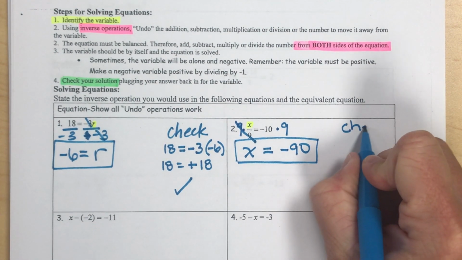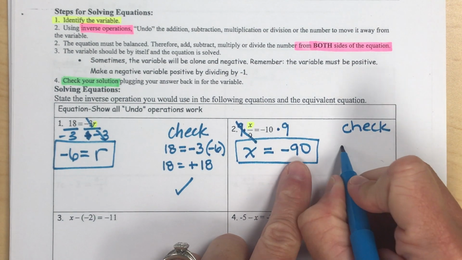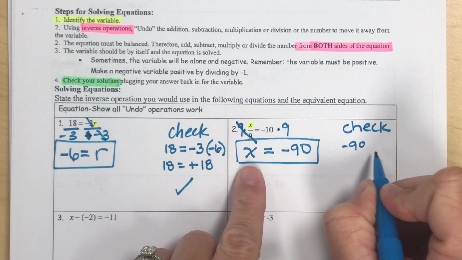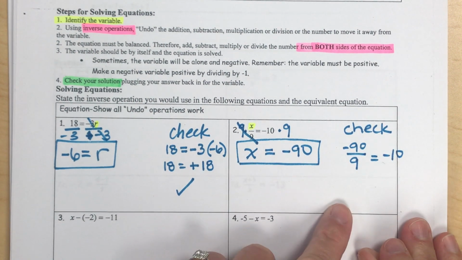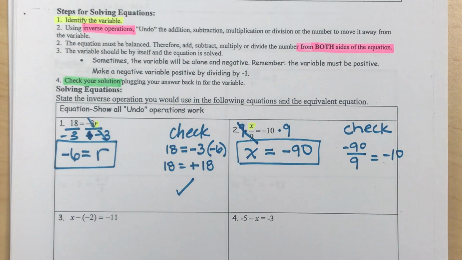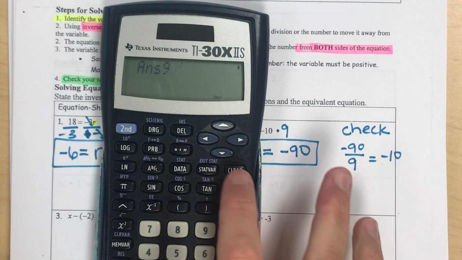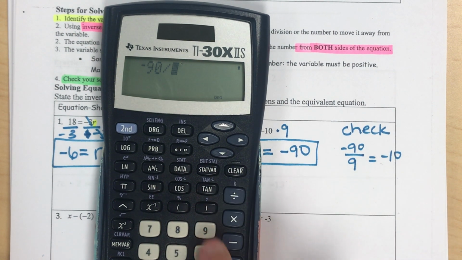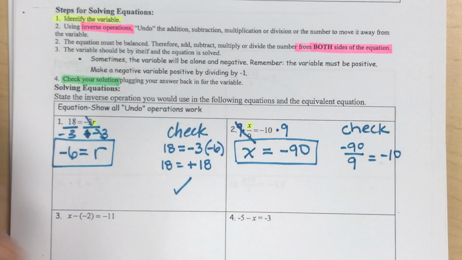Don't forget to check your work. Is -90, if I plug this back in, divided by 9 equal to -10? Well, use your calculator. You shouldn't need a calculator, but it's totally okay if we just want to confirm for our brain's sake. Is -90 divided by 9 equal to -10? Yes, it is. It checked out.